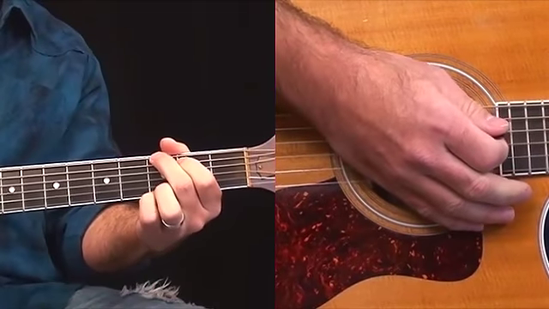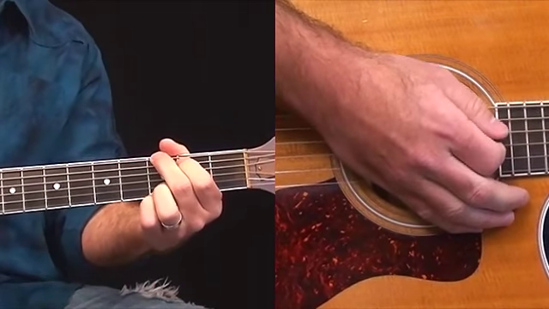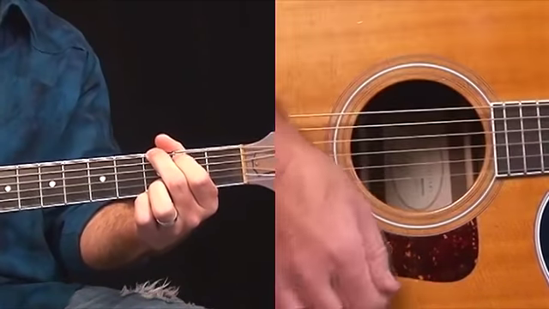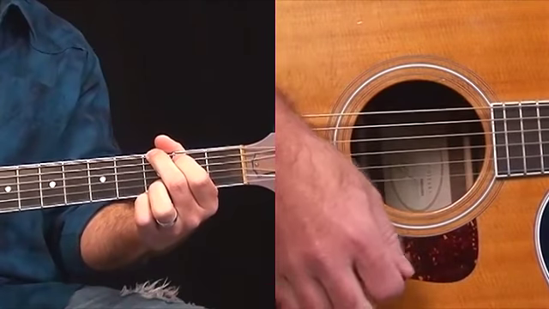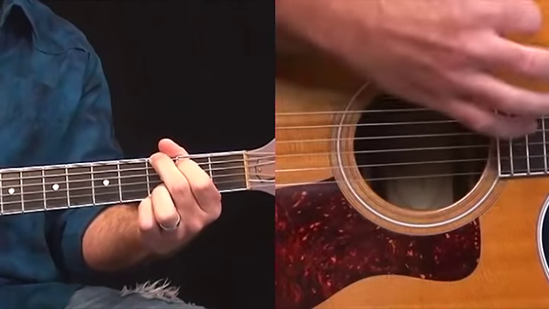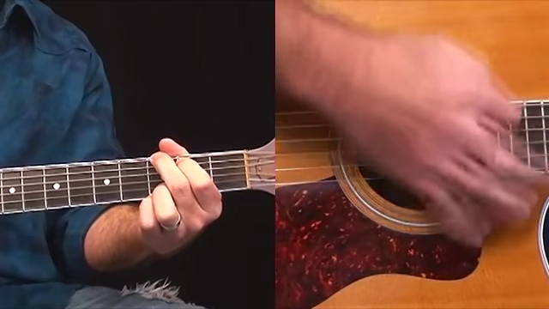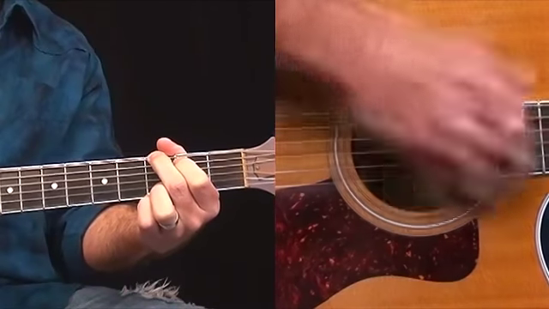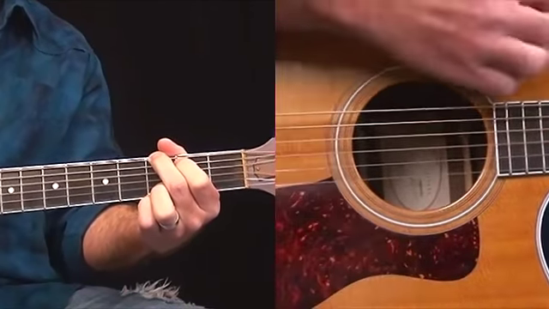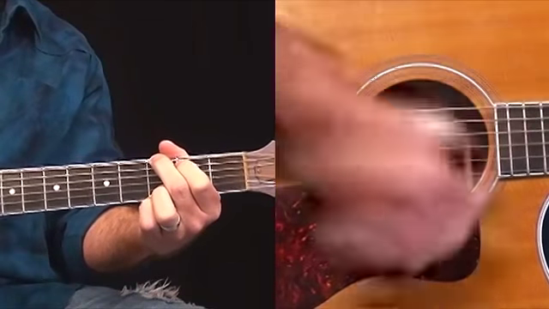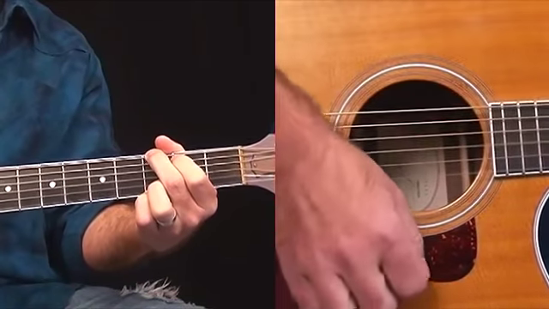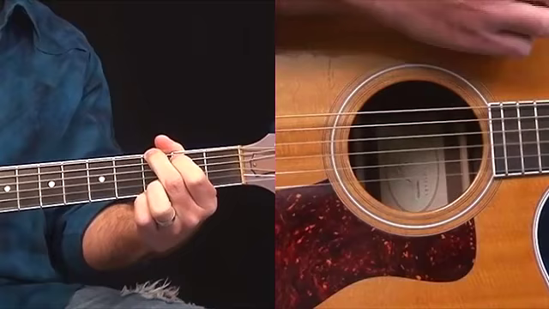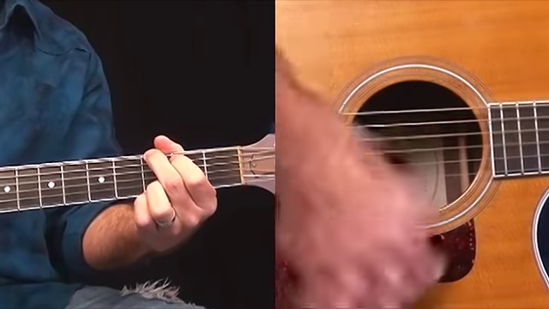If you find yourself getting confused on the count as you're going, just say any number. It's not important what number you say. It's important that you say a number. All right, so here we go. 1 and 2 and 3 and 4 and 1 and 2 and 3 and 4 and.